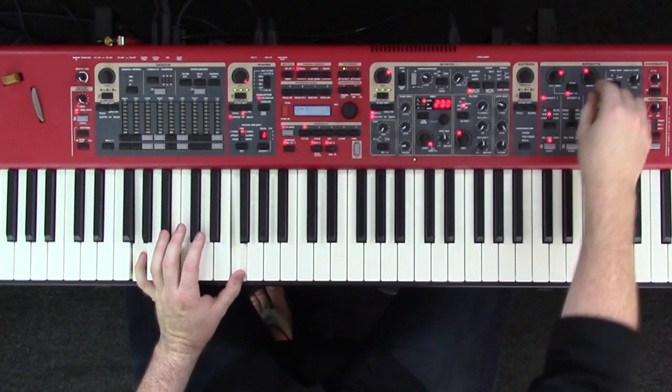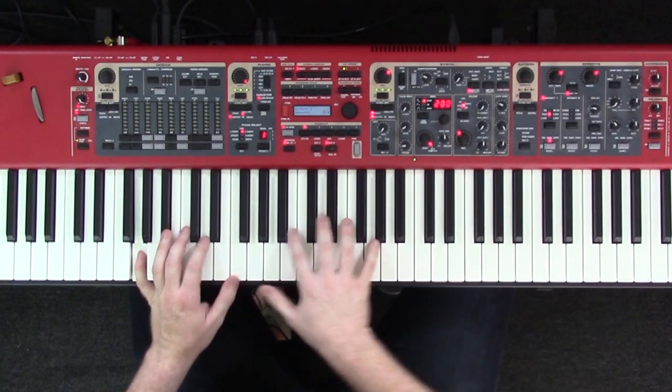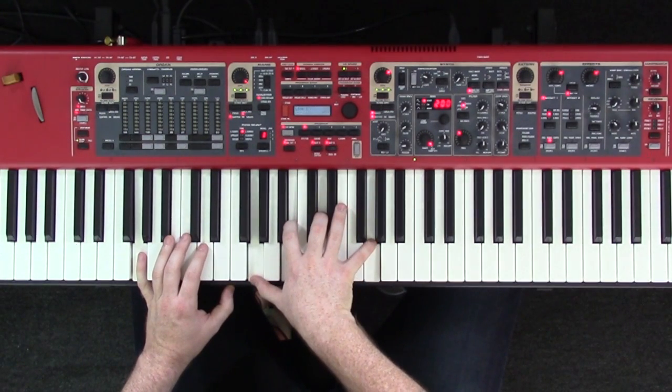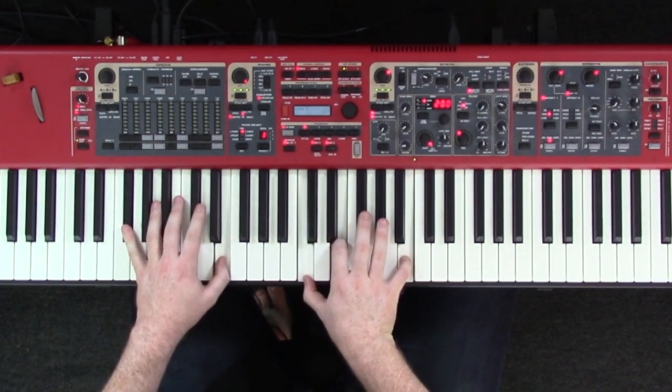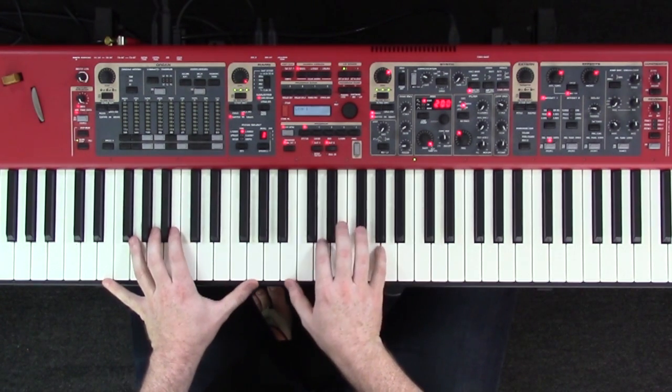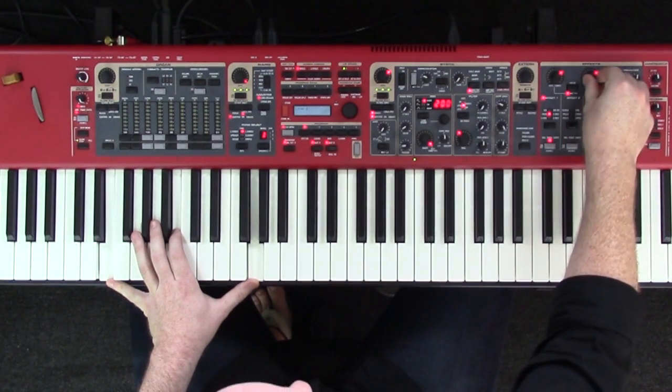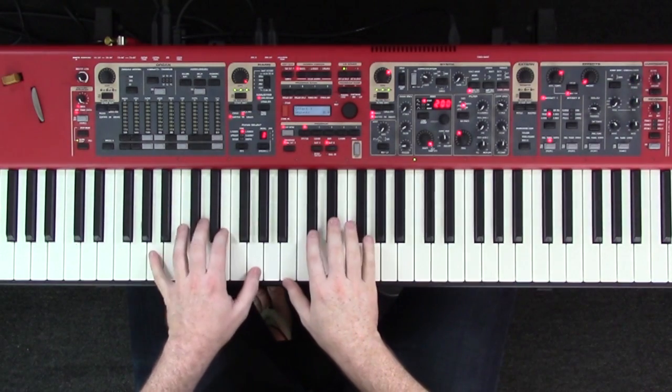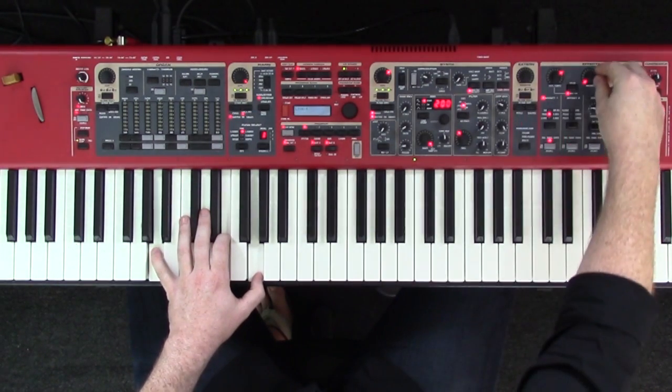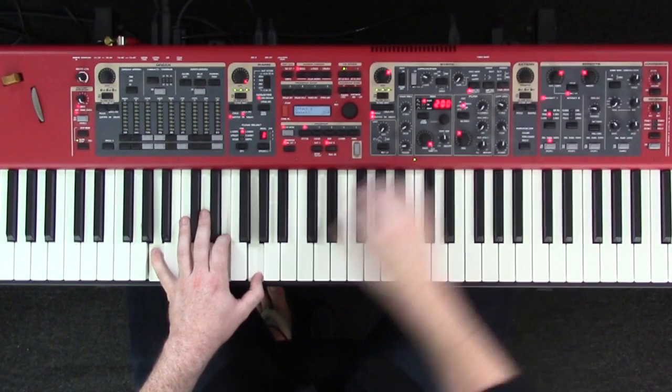You can also set the overall amount. If you turn it way up, you kind of get this pulsing effect. We can turn it down all the way, and you don't hear it. So you can dial it in just a little bit.